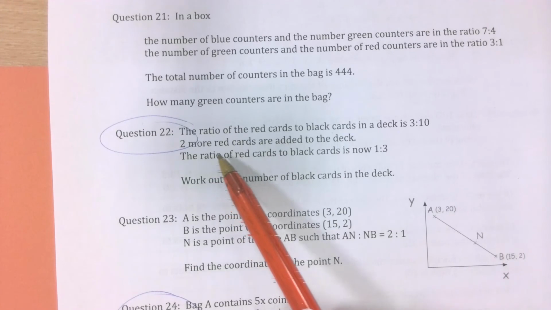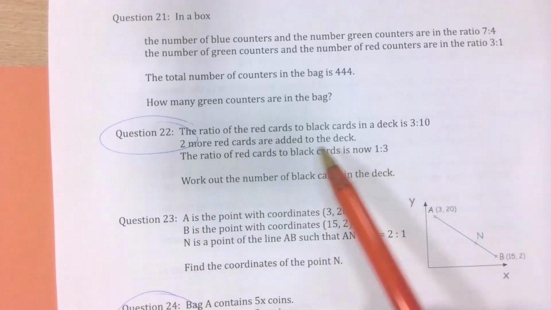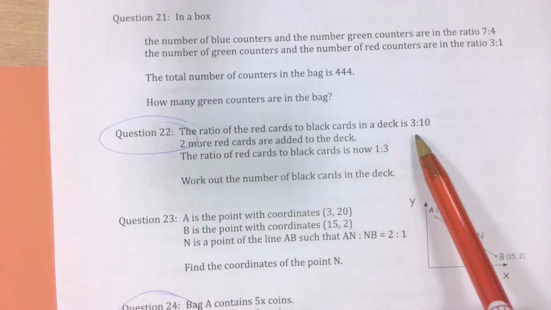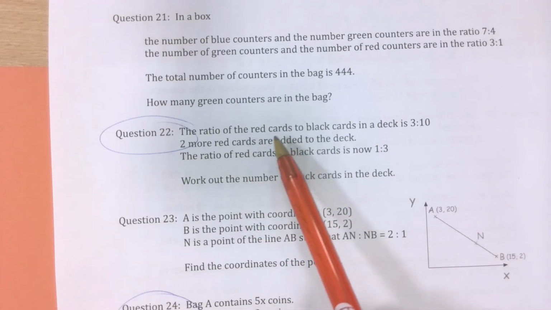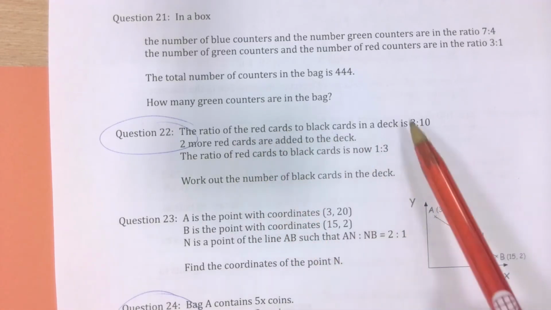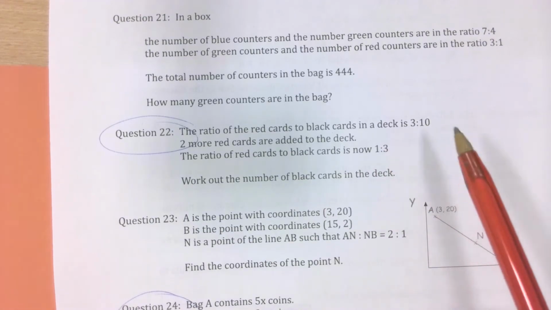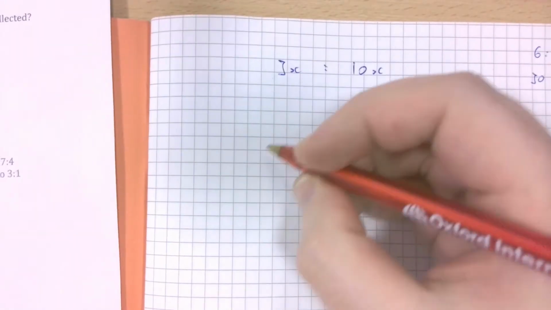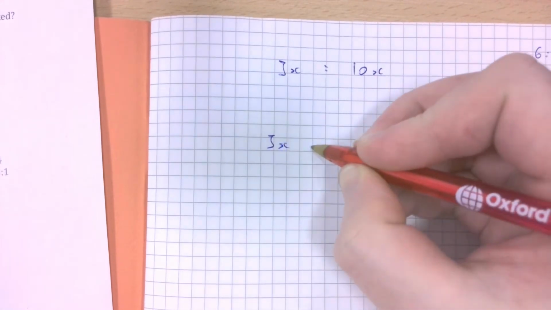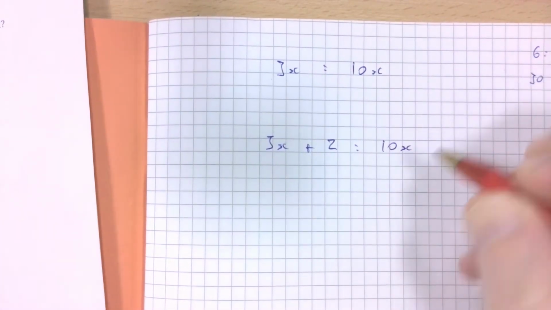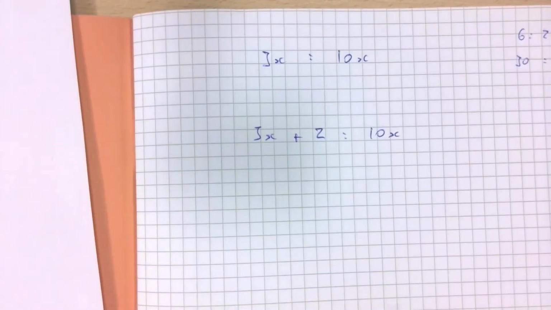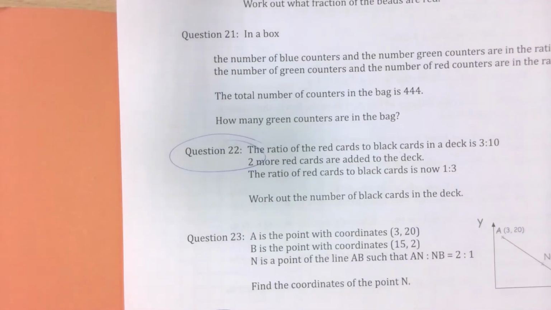Okay, 2 more red cards are added to the deck. The first number in this ratio represents the red cards, because we know the order of the writing of these variables influences the order they appear in the ratio. So actually, 3x becomes 3x plus 2 because I've added 2 more red cards, okay? So far so good, just using algebra to represent this.